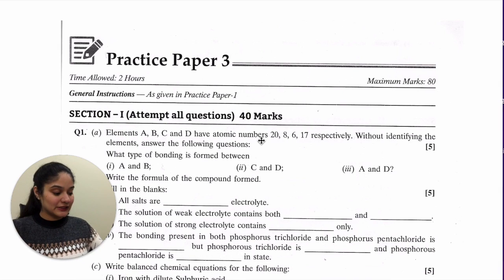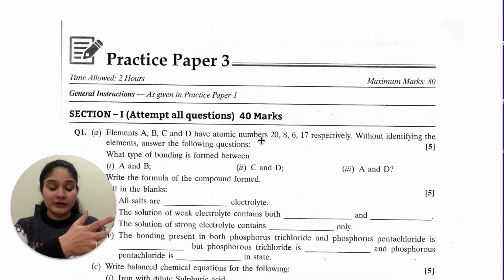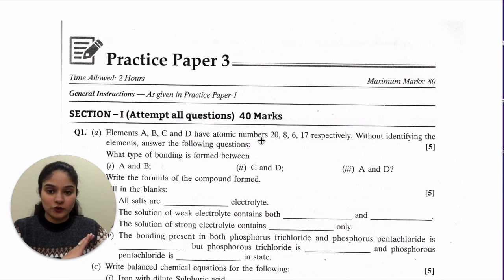Alright students, let's get started with the sample paper without wasting any time. Let's just look at the paper pattern first. You have 2 sections in the exam. The first section is for 40 marks and section 2 is for 40 marks. So the total exam is for 80 marks. The time allotted for the entire exam is 2 hours.